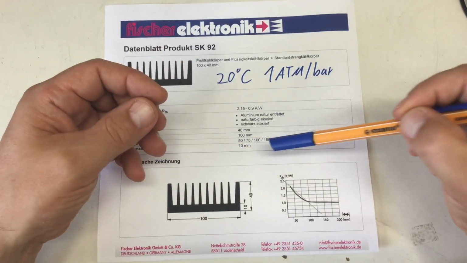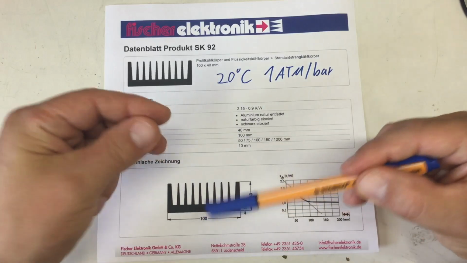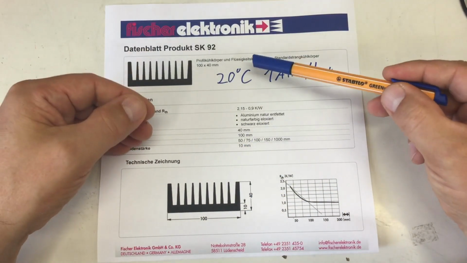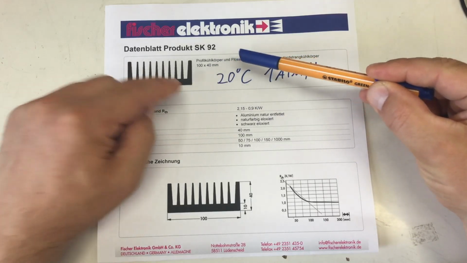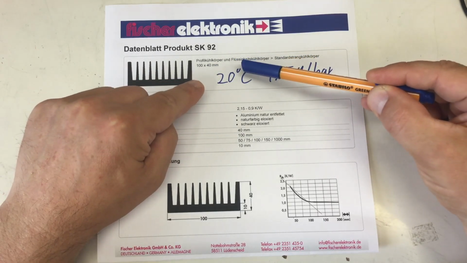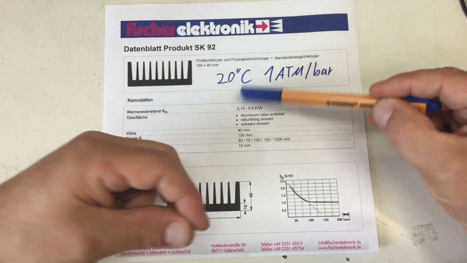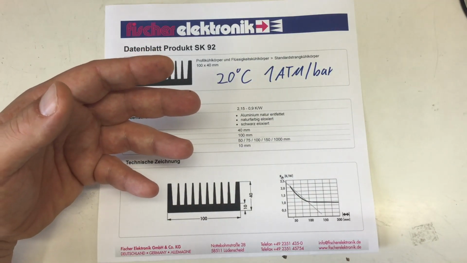It doesn't work that way. You lower the pressure, your convection cooling gets worse. The same is true for the ambient temperature of the air. At 20 degrees Celsius, the air does better convection cooling than, let's say, at the, what was it?